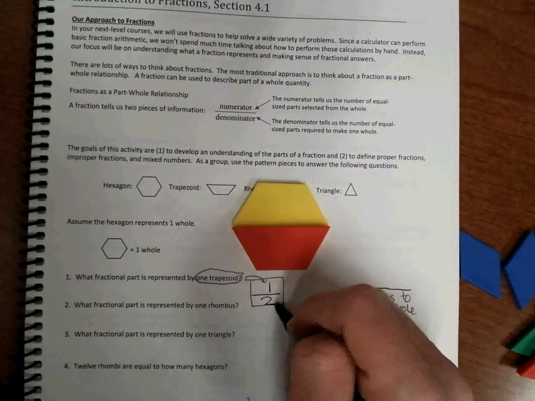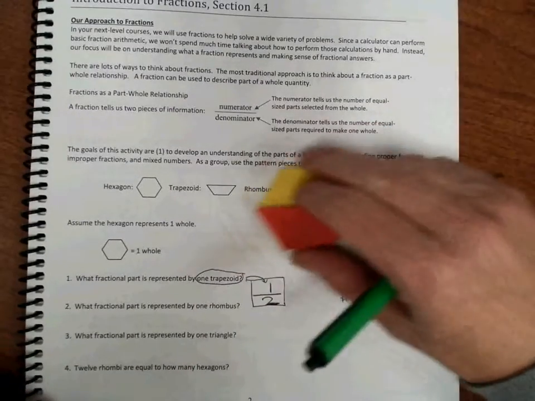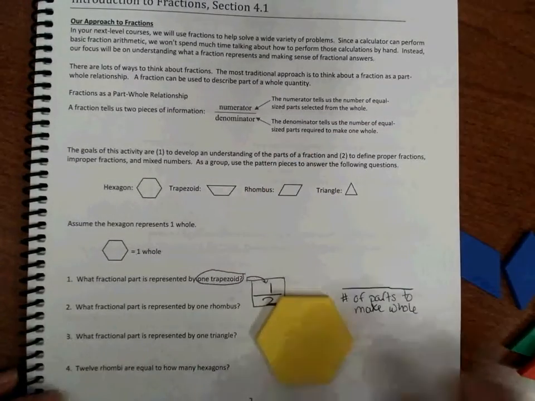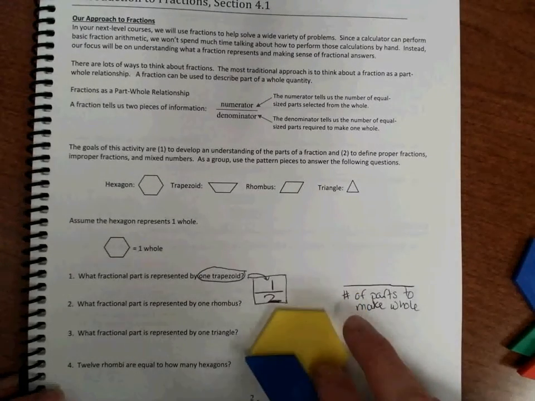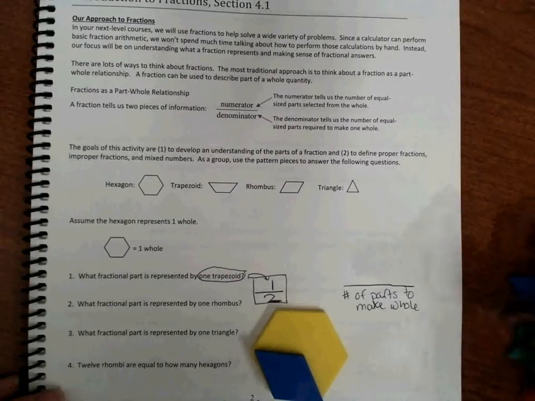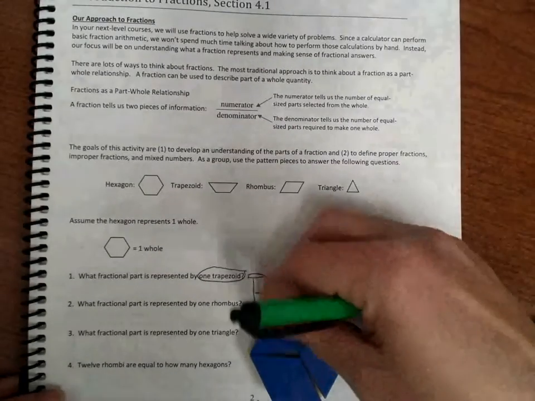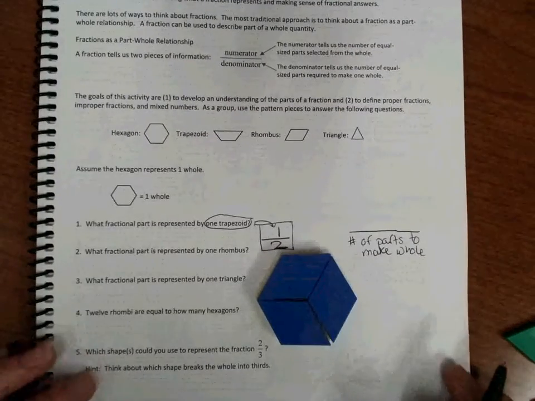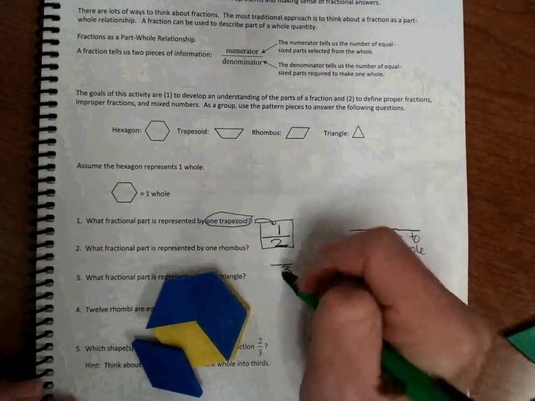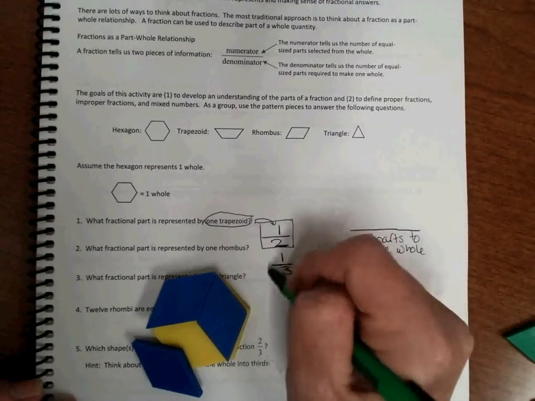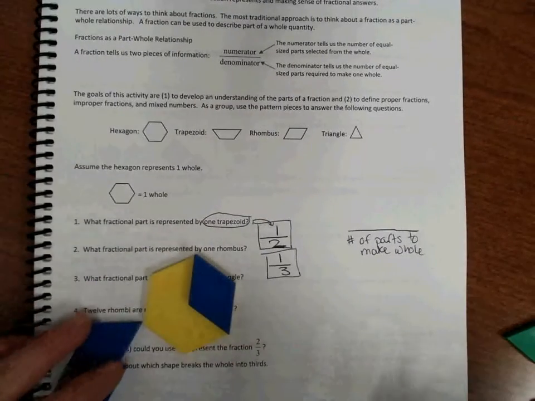Okay. Moving on to number 2. What fractional part is represented by one rhombus? And so the rhombus is this blue one. So I'm going to see, well, how many parts does it take to make the whole when I'm using the rhombus shape? Looks like I'm going to need 3 of those to make it. So I know I'm going to have 3 in the denominator, and so one rhombus is going to go on the top, so 1/3. And again, that makes sense if you look at it. The blue is 1/3 of the yellow.